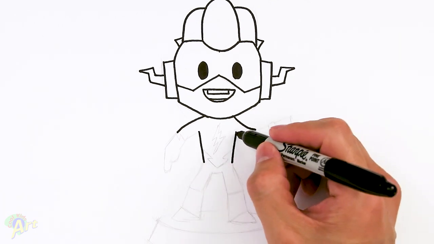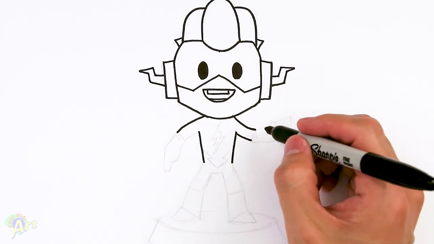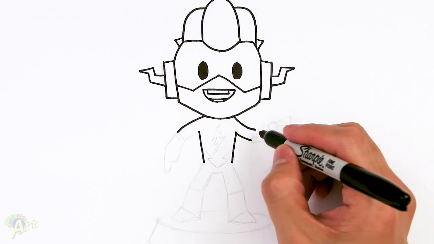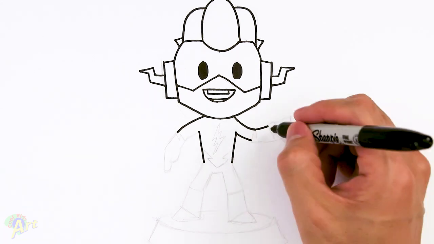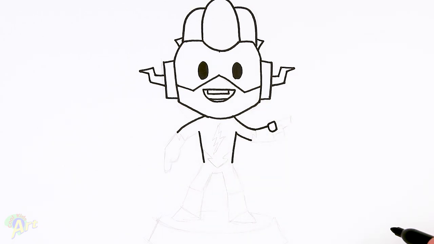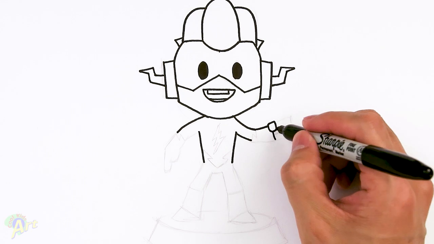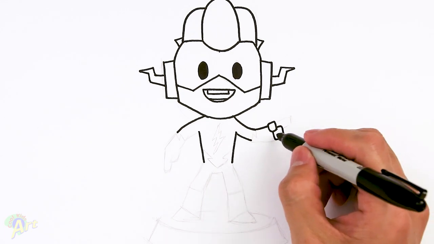Okay, and then once you have that, now we can draw in the lower part of the arm. Okay, so we're gonna keep, well, let's draw this one first. So we're gonna keep going on this one. We're gonna bend it up. And then we'll draw in his thumb right here. So just a little block. Okay, and then right underneath here, just draw another block, little rectangle. And those are gonna be his other fingers.